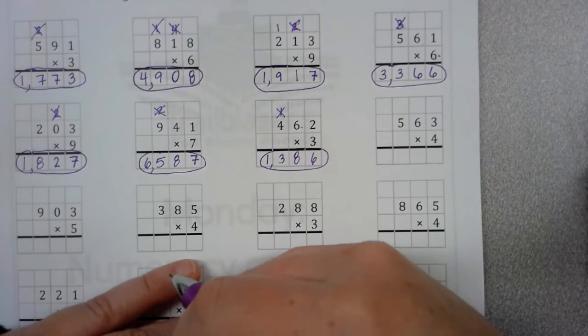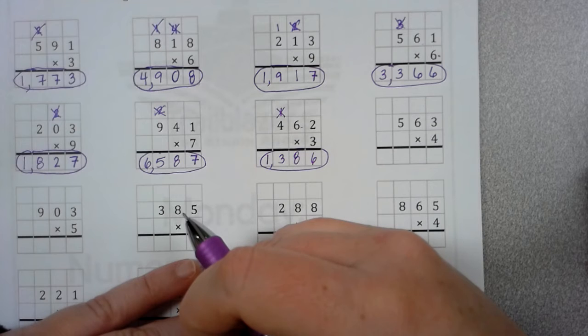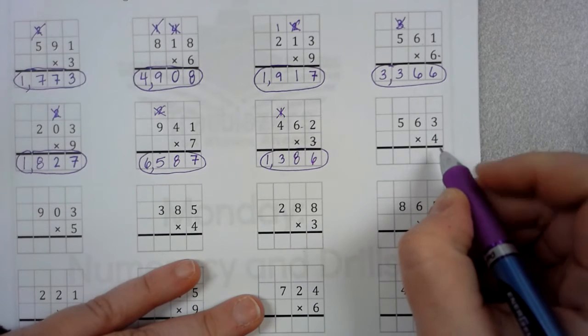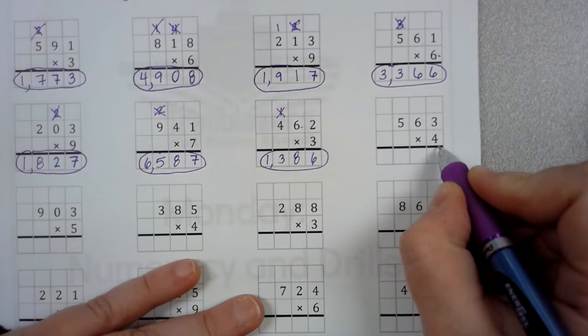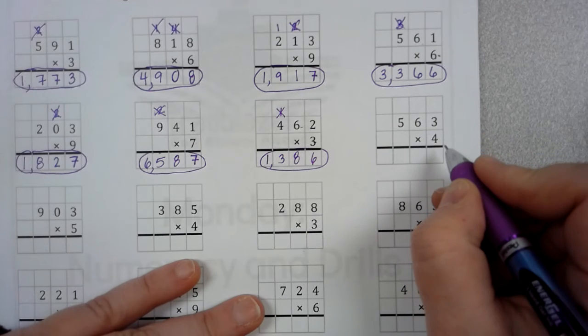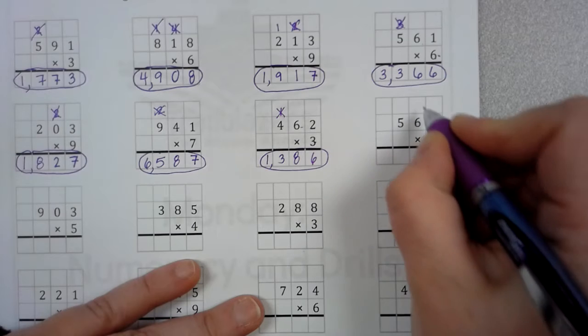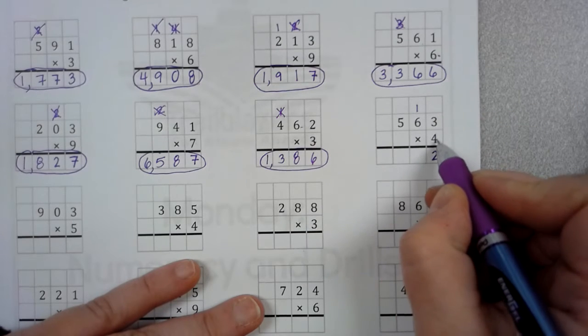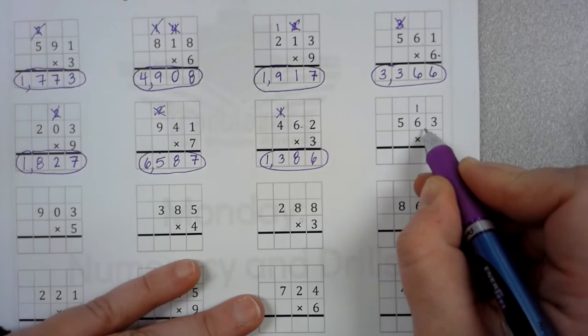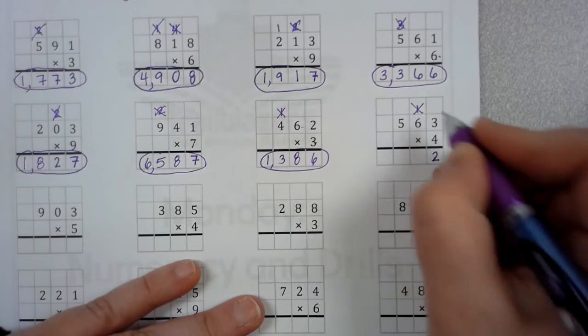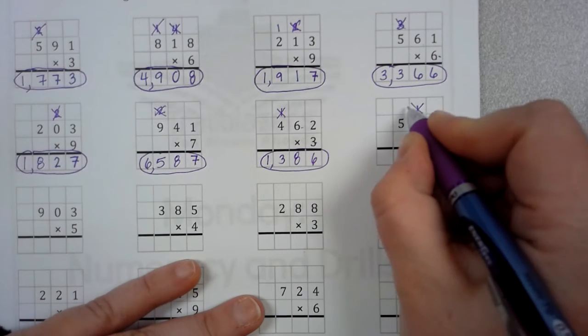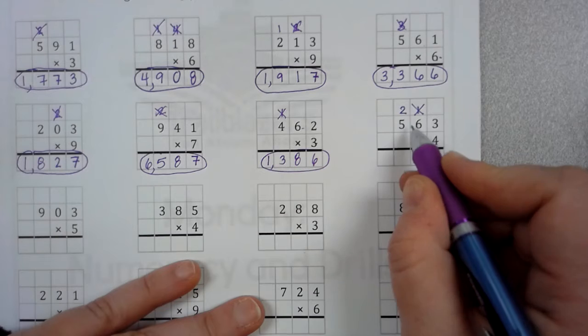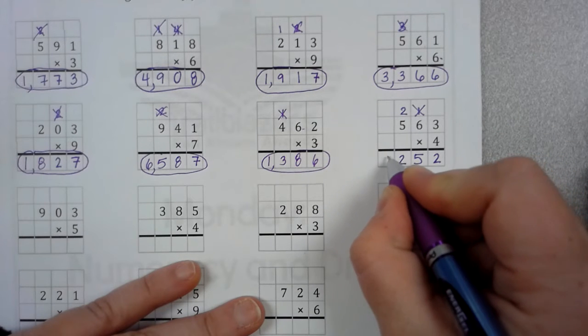All right, I have 563 multiplied by 4. So, I just went blank. Something popped in my head. Okay, 4 times 3 is 12, so I'm going to drop my 2, kick up my 1. 4 times 6 is 24. 24 plus 1 is 25. Kick up my 2. 4 times 5 is 20, plus 2 is 22.